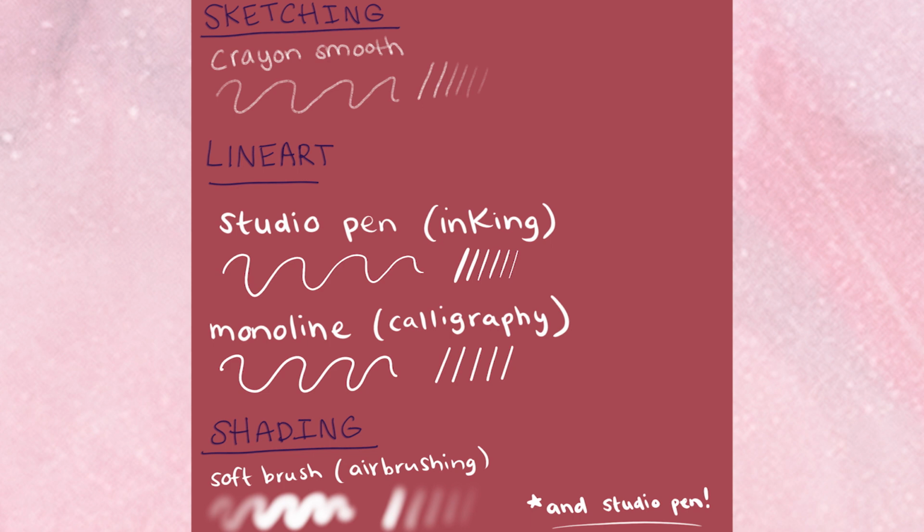Okay, so the first one is the Studio Pen under the inking tab. It's a little bit thinner and it has a tapered edge, so it's good for making precise lines. The second one is the Monoline brush from the Calligraphy tab, which has a more uniform thickness, meaning it doesn't taper at all. I use that one for outlining the border.